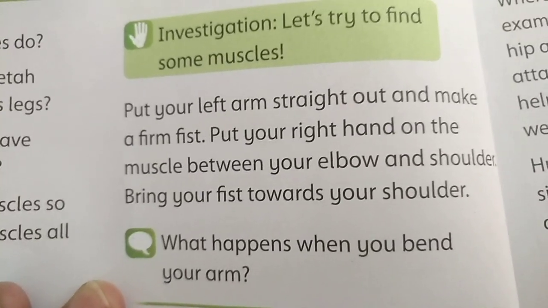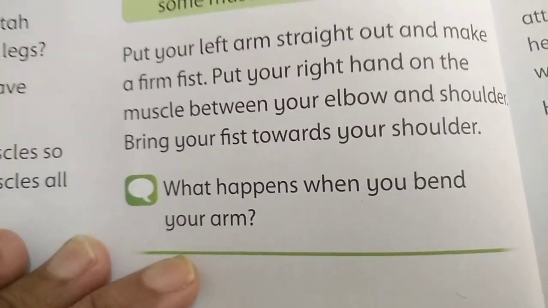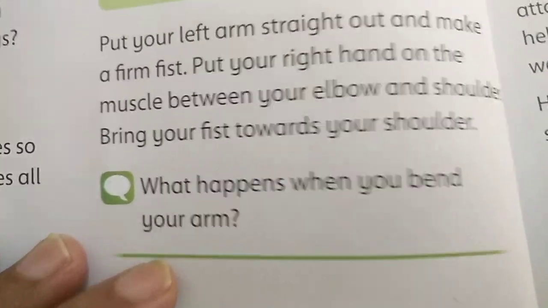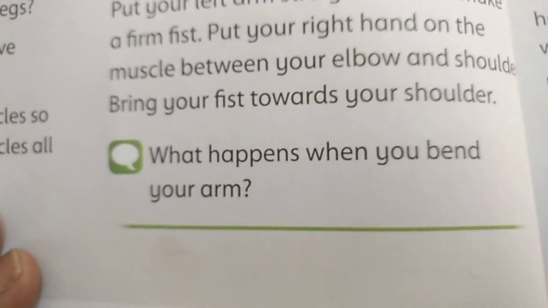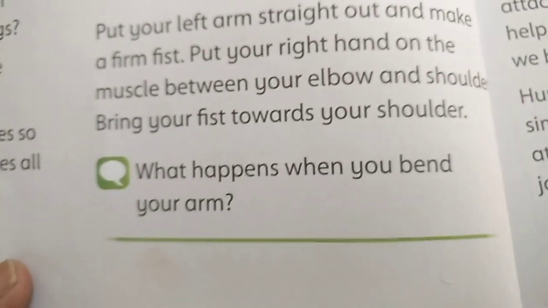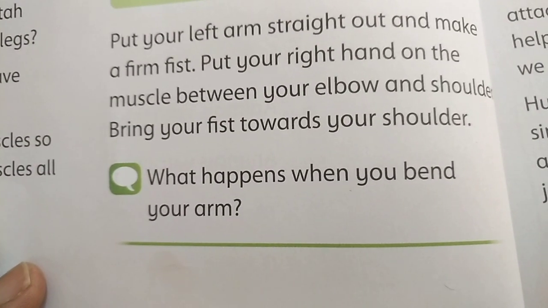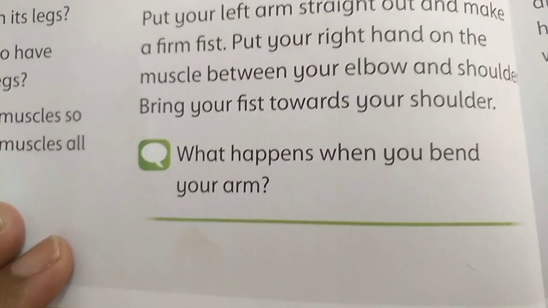What happens when you bend your arm? I have shown it to you people. When I bend my arm, my upper muscles, what do we call them? Biceps. My upper muscles, the biceps, contract while my lower muscles, the triceps, relax.